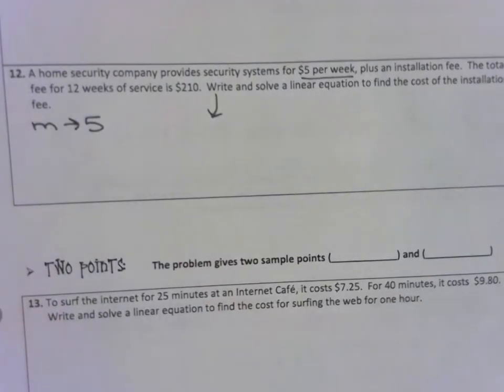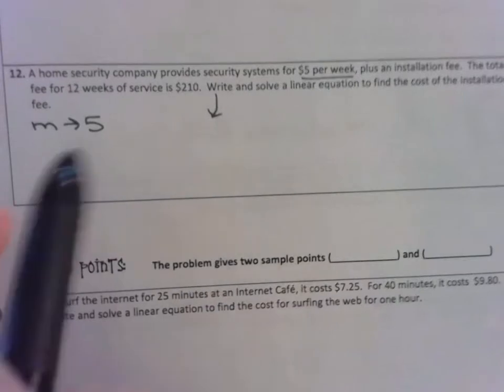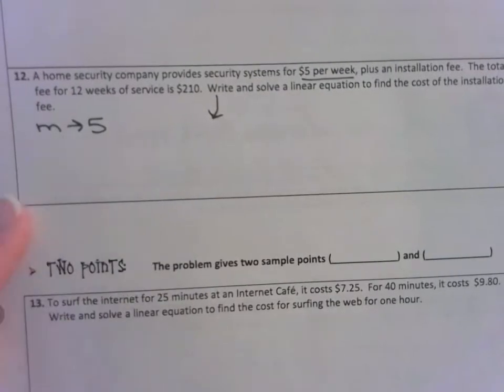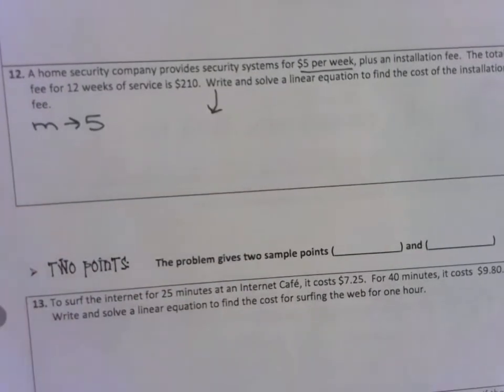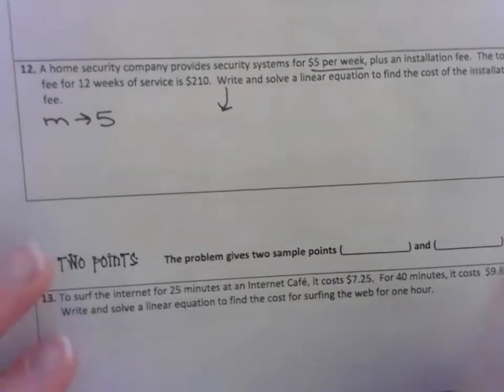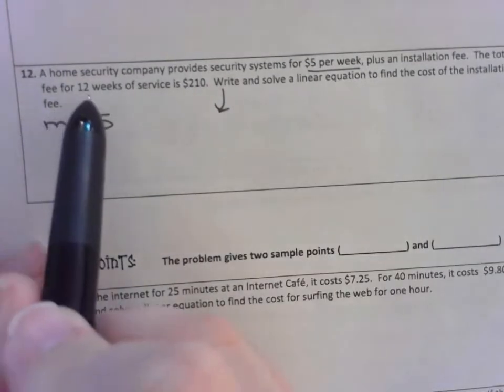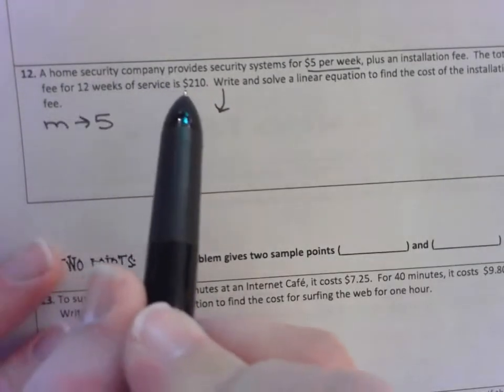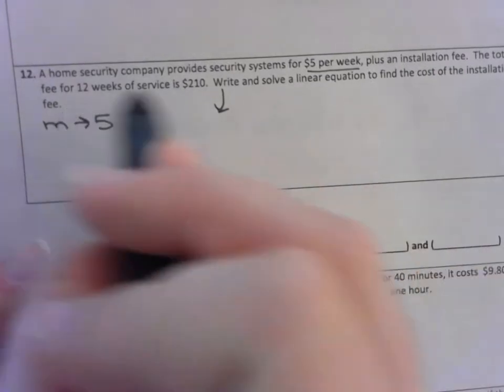Something per something. Something for each something. 12 and 210. Okay. Now, that's your slope. Now we want to look at the ordered pair. Ordered pairs are when you are comparing two things. So if I read this, the total fee for 12 weeks is $210. So that's going to be your ordered pair.